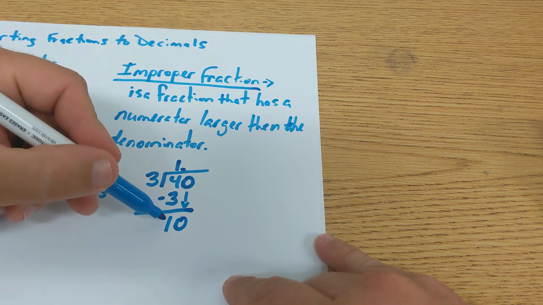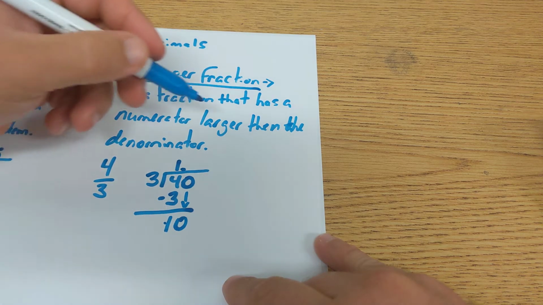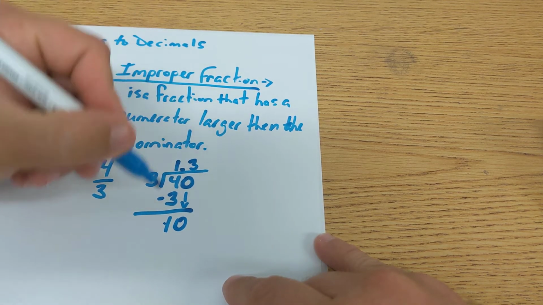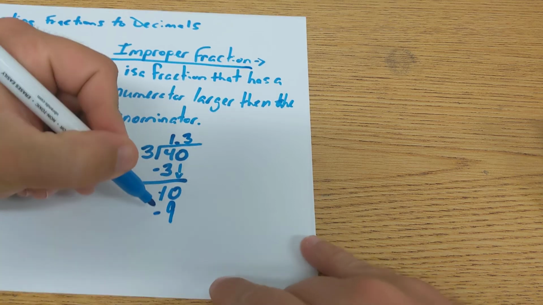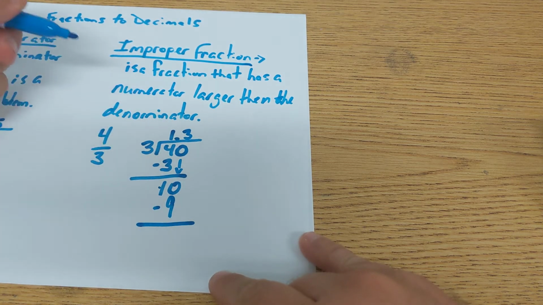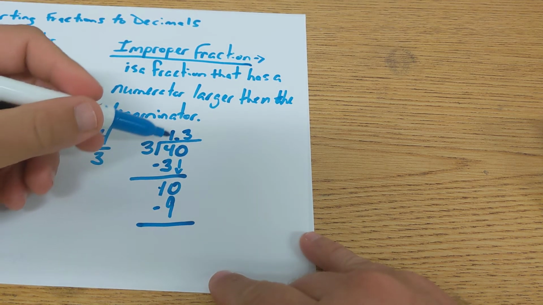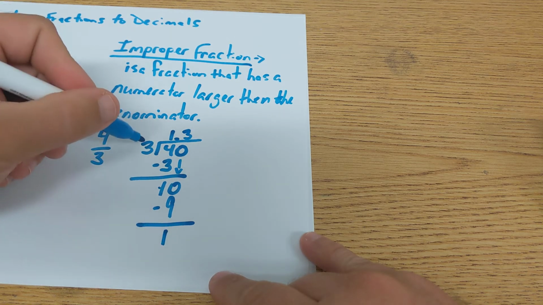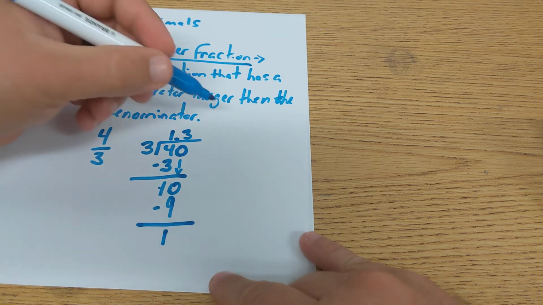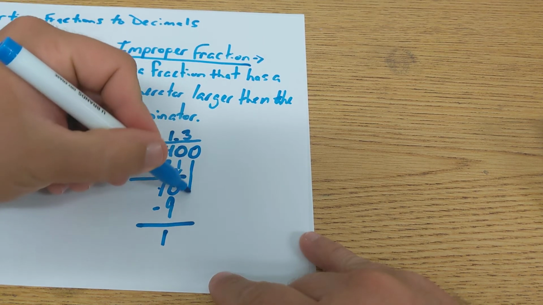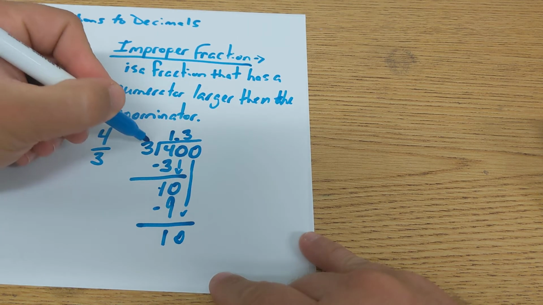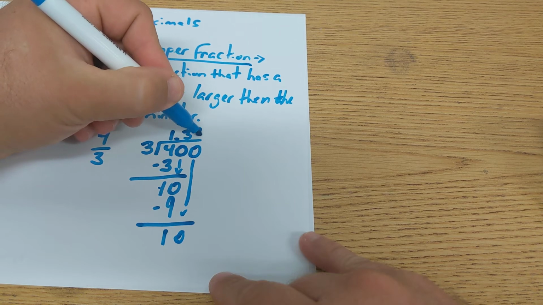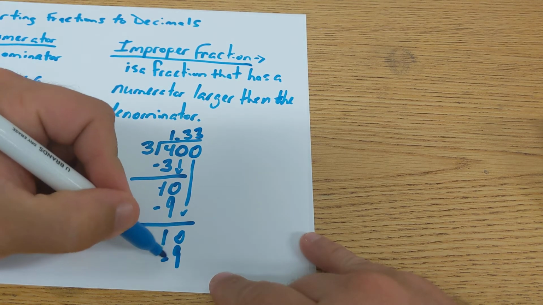So will 3 go into 10? Yes, and it goes into 10 3 times. So we get 10 minus 9. So we subtract. Will 3 go into 1? No. So we add another 0. Drop it down. 3 goes into 10. Well, it goes 3 times. We've already figured that out.